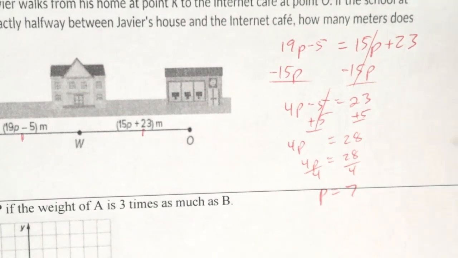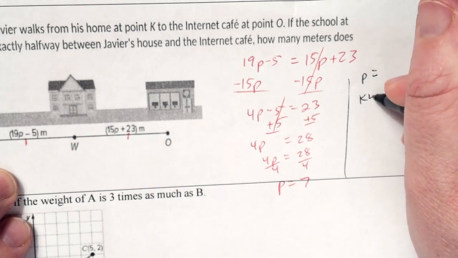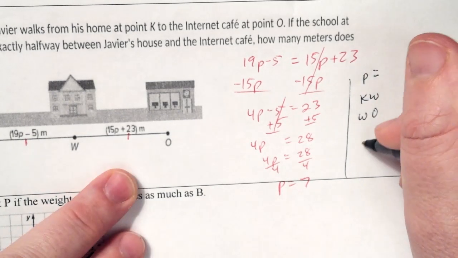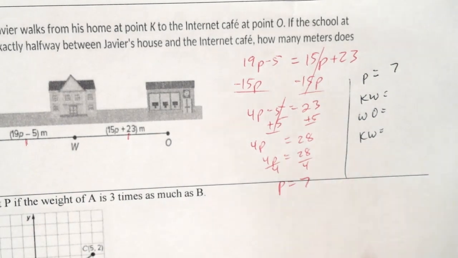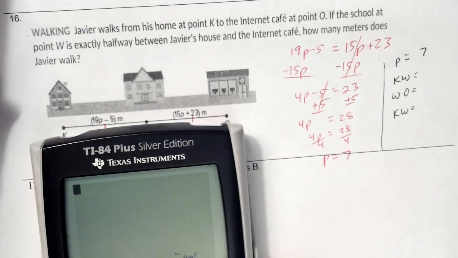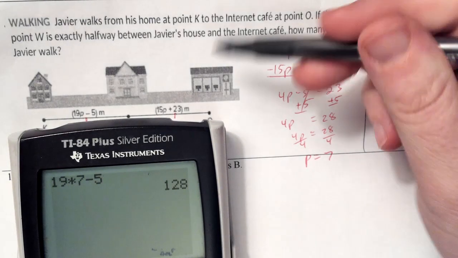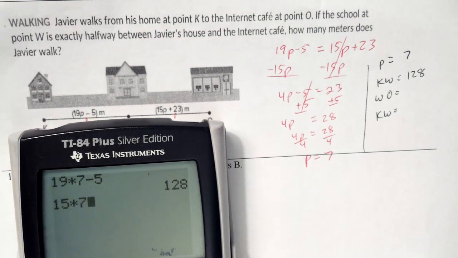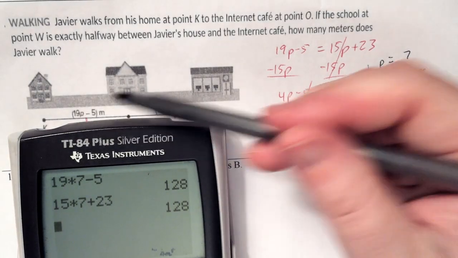All right, now once you get that, you always plug it back in, right? So we want to know what P is. We want to know what the left side is, the right side, and the whole shebang, KW. All right, so P was 7. Then the left side, if I plug that back into the calculator, okay, that'd be 19 times 7 minus 5, so that'd be 128. Okay, plug it into the right side. 15 times 7 plus 23, that's also 128. That's perfect. So the left side and the right side are equal.